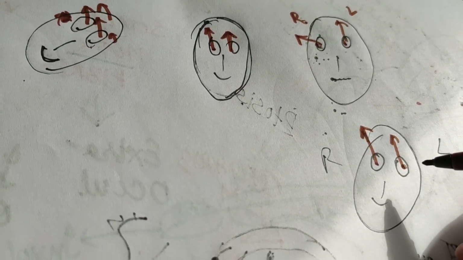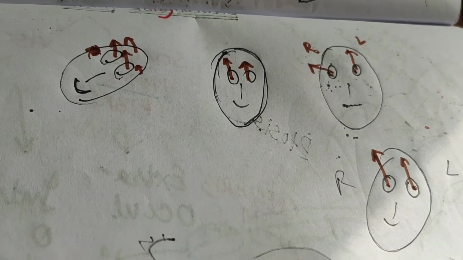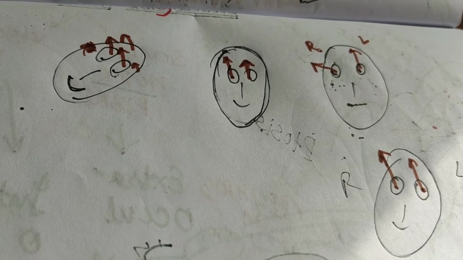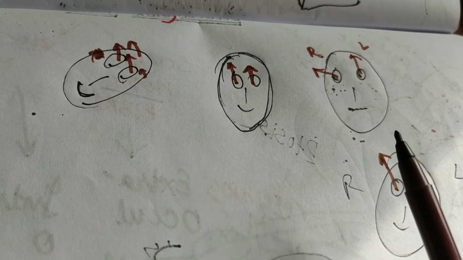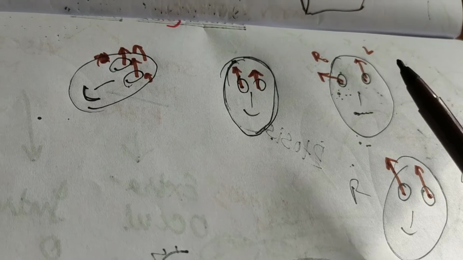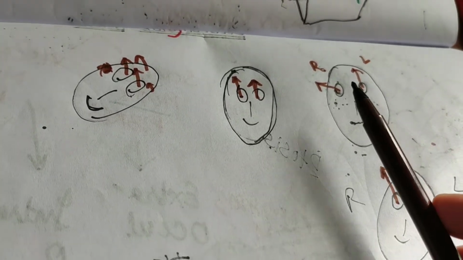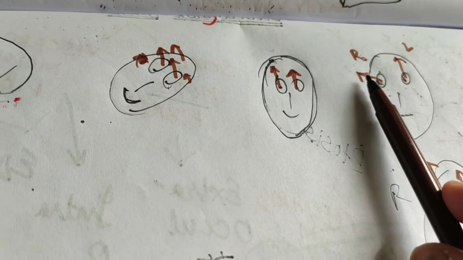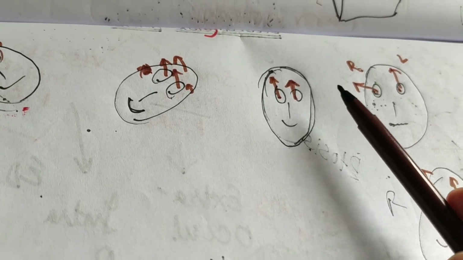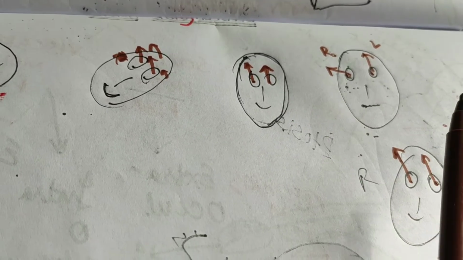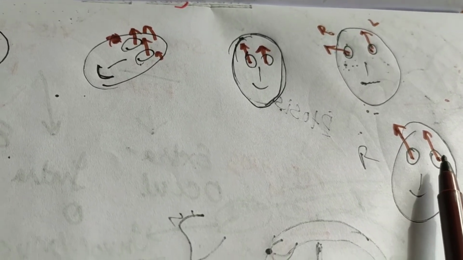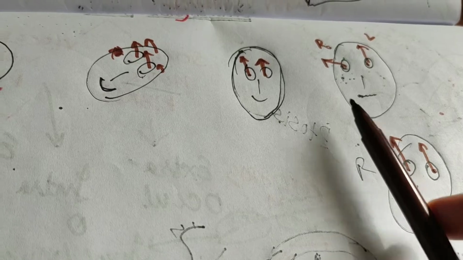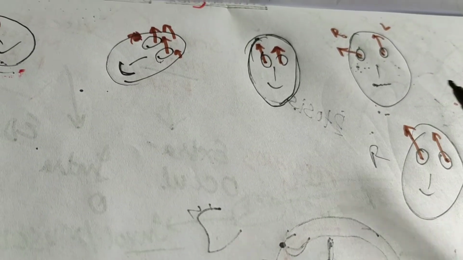The people who have fourth cranial nerve damage have a tendency to keep their head tilted towards the contralateral side of the damage. Like here, the right fourth cranial nerve has been damaged, so they have a tendency to tilt their head towards the left side, because that side eye will intort and this one is extorting, so they will have clear vision. So this was about the trochlear nerve. Thank you.